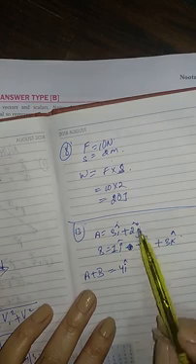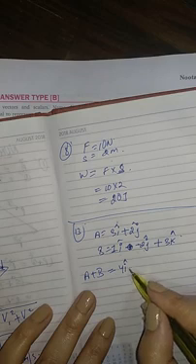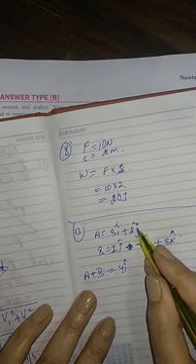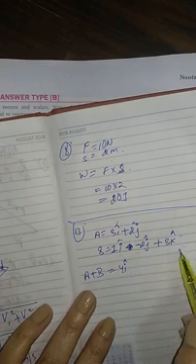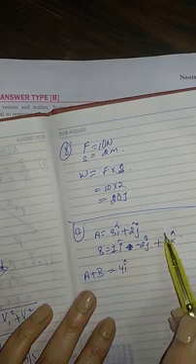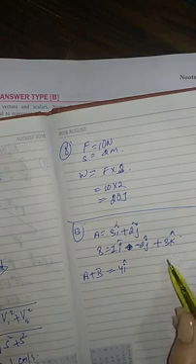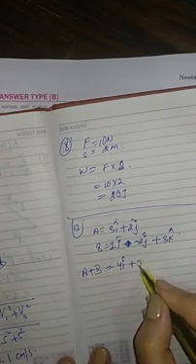Then again here, plus 2 minus 2 will be 0, so no need to write over here. Then k. In this A vector, k is not mentioned, only k is mentioned in the vector B. So you can directly write plus 3k.